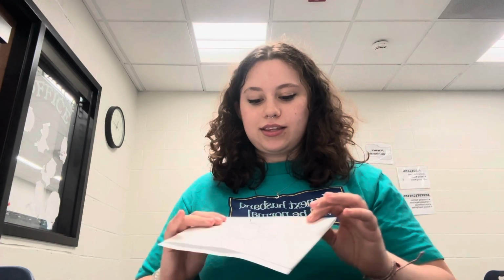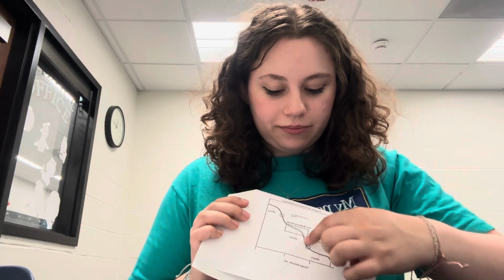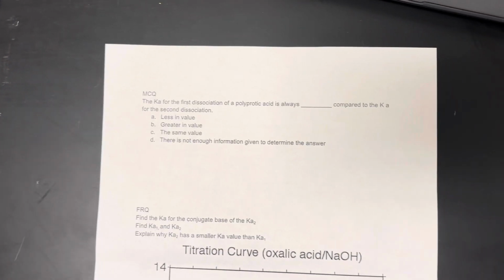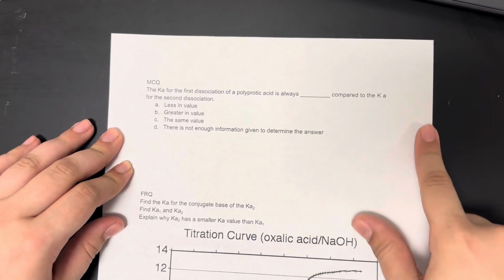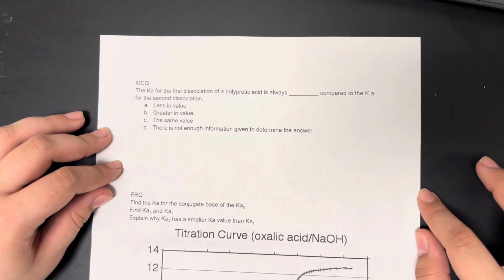And so the number of inflection points on the graph is the number of protons it can donate. So a step like this would be able to donate 2. So our MCQ is: the Ka for the first dissociation of a polyprotic acid is always blank compared to the Ka for the second dissociation.